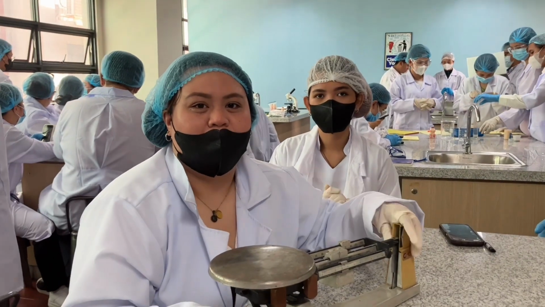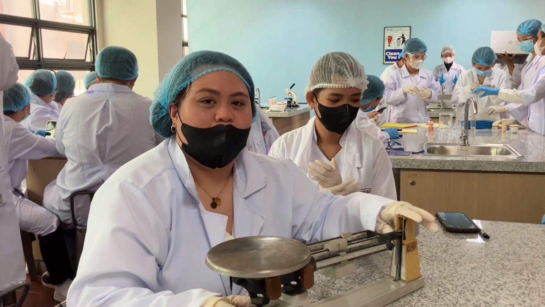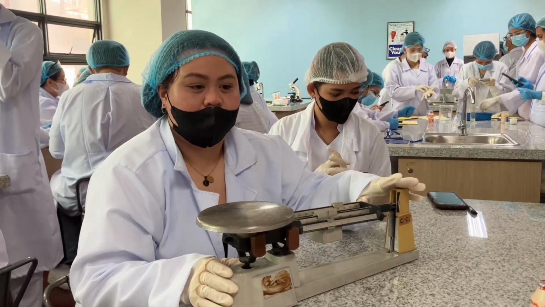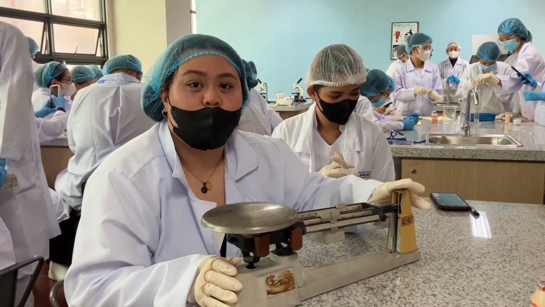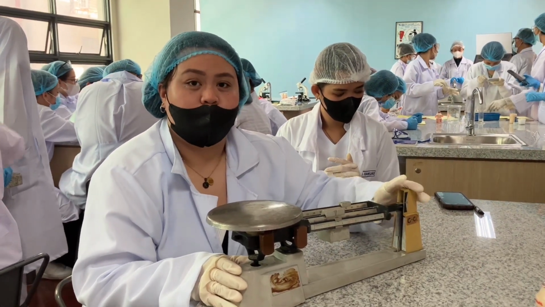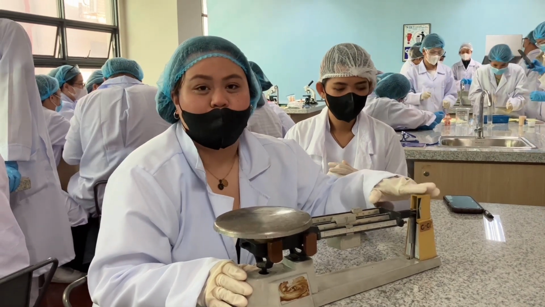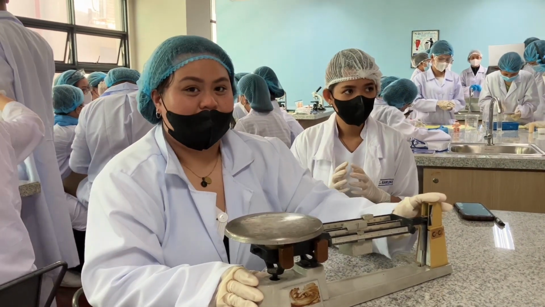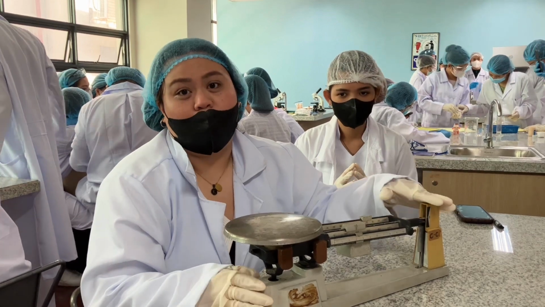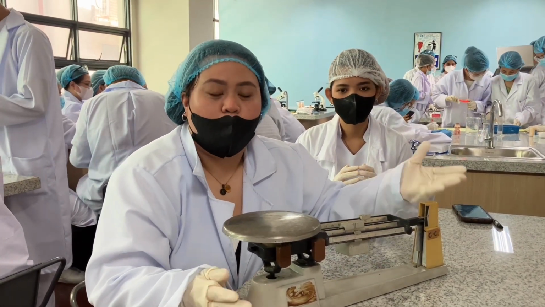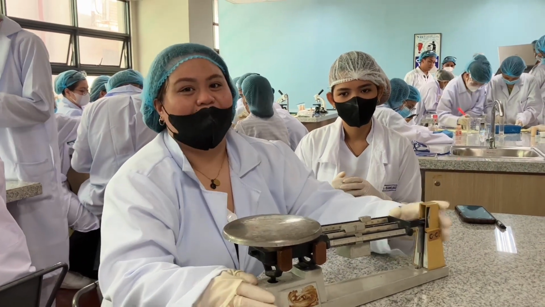Hi there, we have here the platform balance. This object is used for weighing objects and substances. There are two types of platform balance. This one right here is used for weighing specific objects, while the other one, which we don't have currently, has two platforms and is used to compare two objects until they balance.